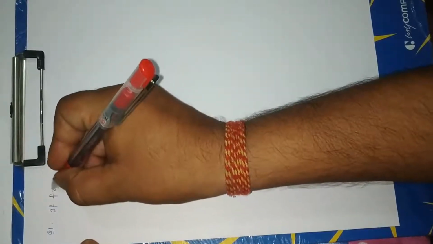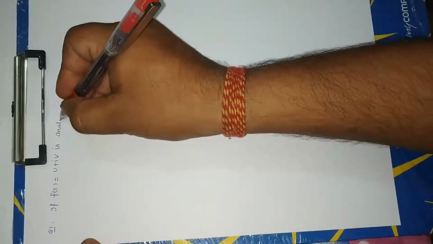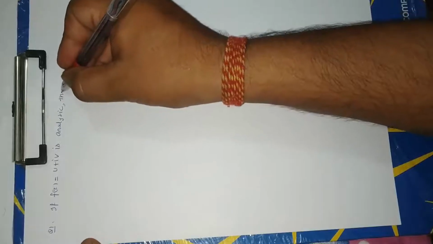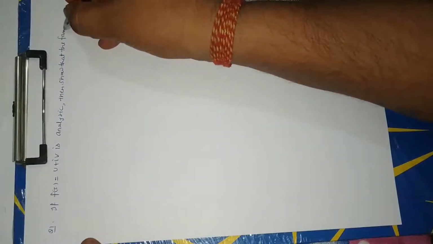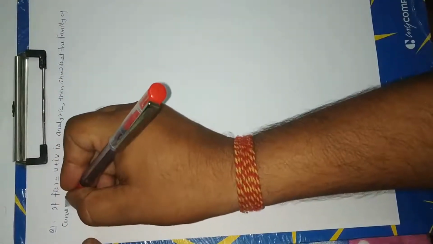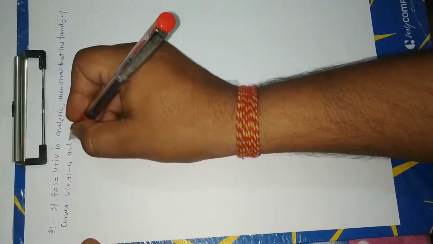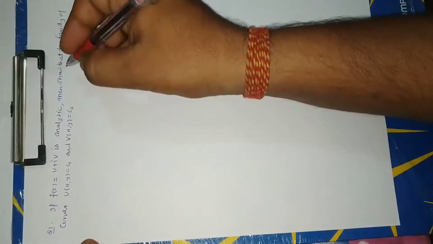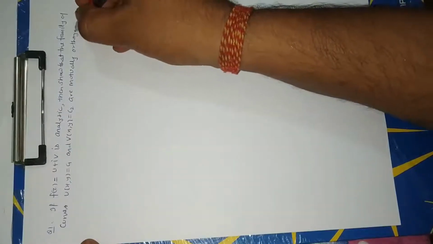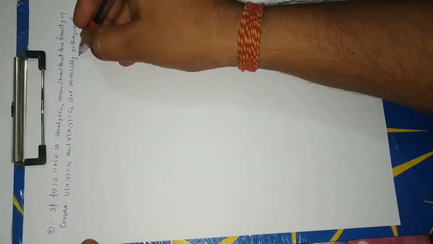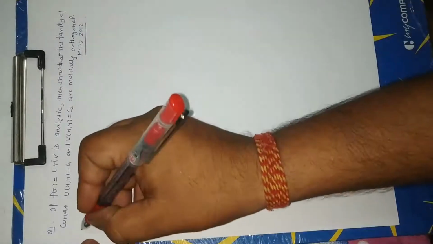If f(z) = u + iv is analytic, then show that the family of curves u(x,y) = c1 and v(x,y) = c2 are mutually orthogonal. This question has come in MTU 2012.